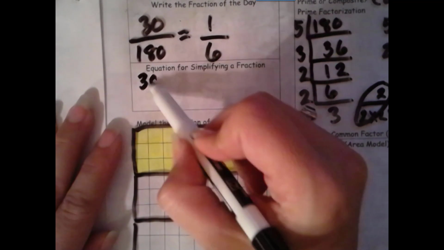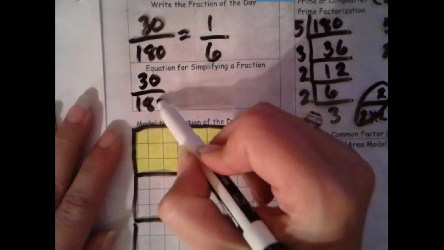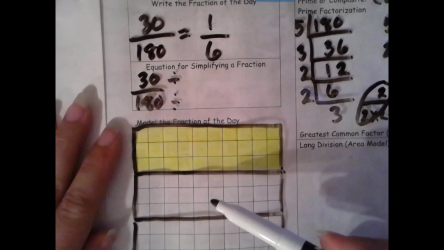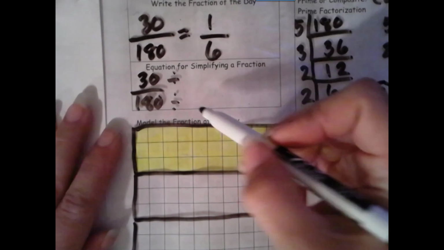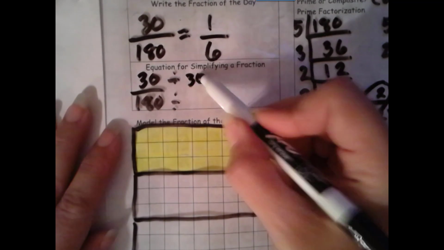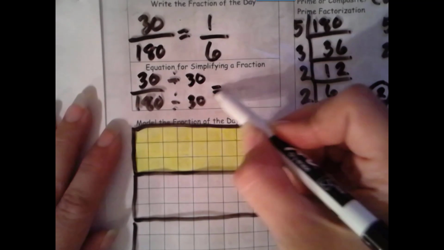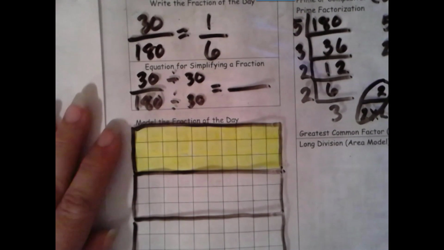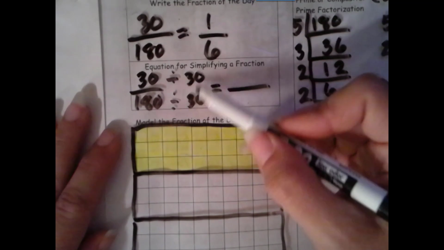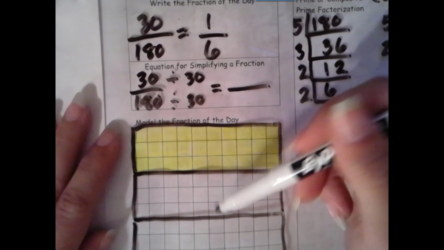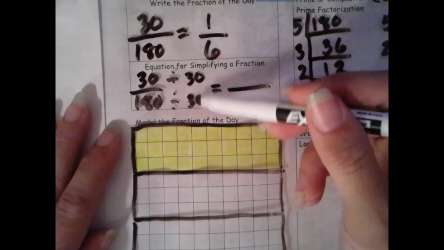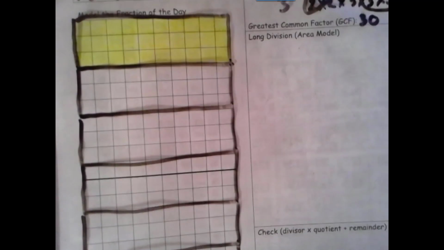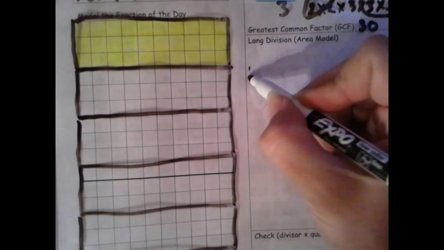Okay. So we want to also prove it with our algorithm because we did our division with our model. We also looked at our simplifying with our prime factorization. But let's go ahead and use our algorithm also. These always need to be the same number because we didn't make different groups. And they also have to always work for both. Otherwise we can't do it. Okay, so we have 30 here for our area model.